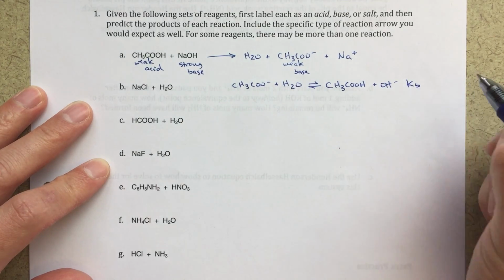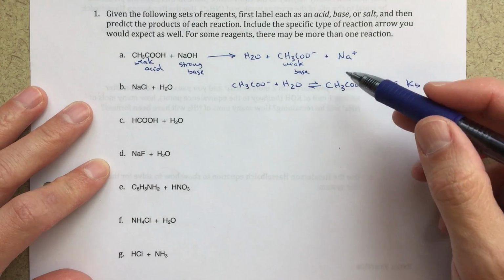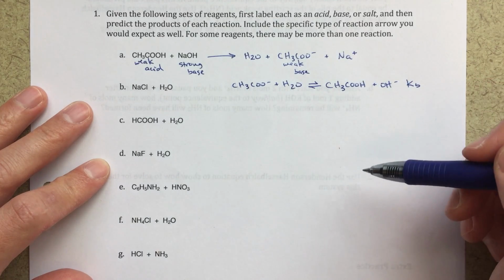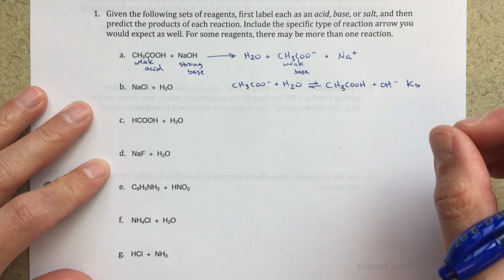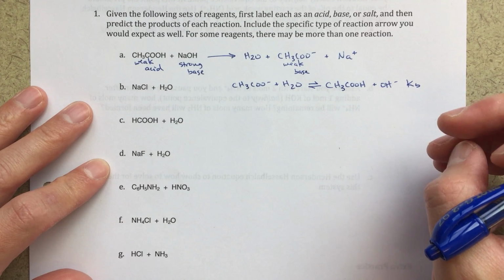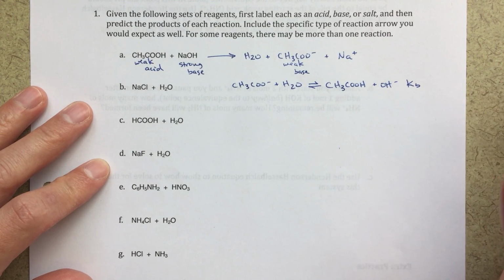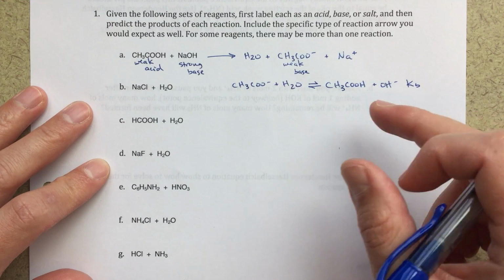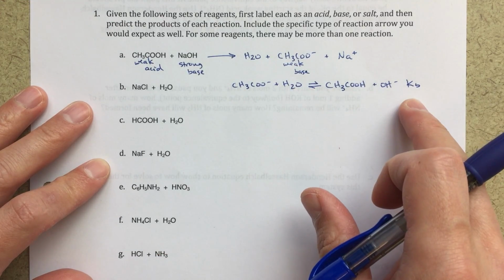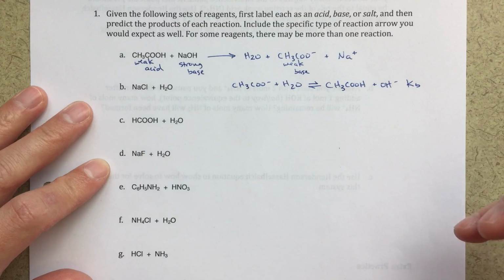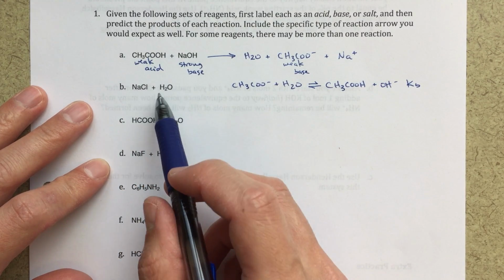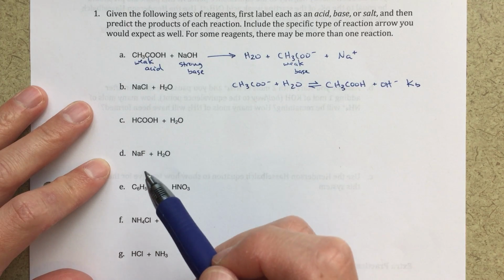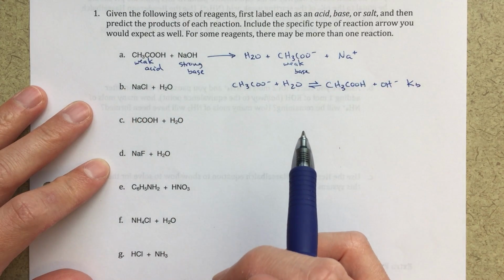This is going to follow the general form of a Kb. So our secondary reactions in all of these cases should always follow either a Ka or a Kb. They should all be equilibrium reactions, and there should only be one set of them. So here I've got my Kb point of view, and that's really it. So the next one, NaCl plus water, I'm going to skip this one. This is just going to be Na plus Cl minus, so I don't need to worry about it.